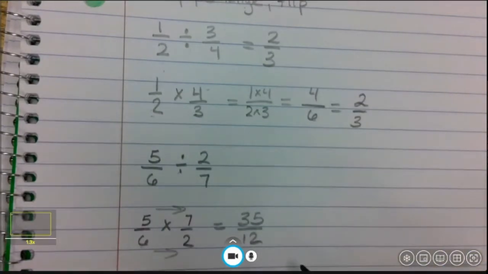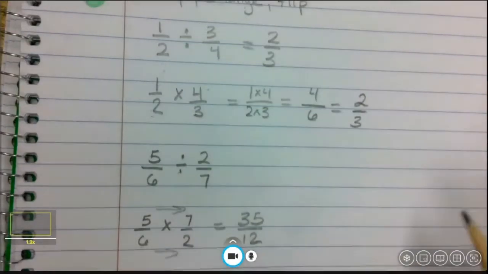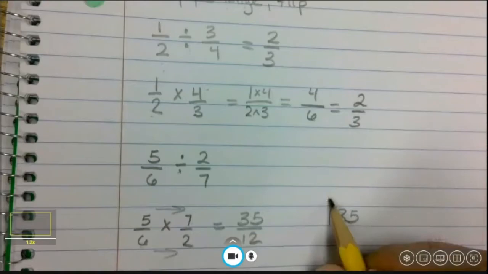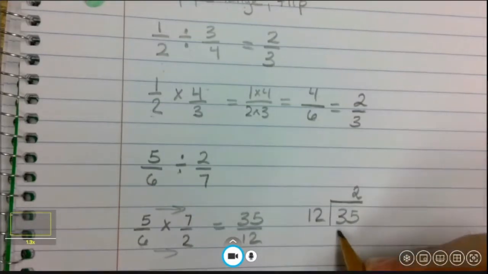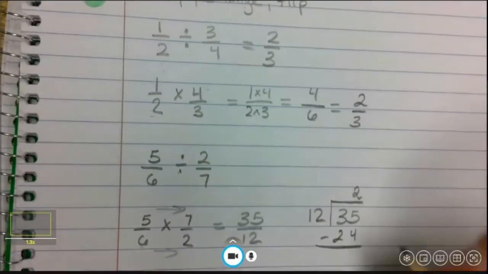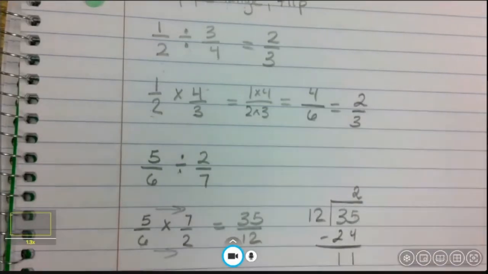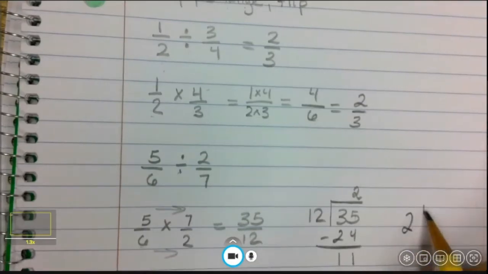Right now, we do have something we do. Let's go ahead and do that. So let's go 35 divided by 12, and let's see how many times that happens. So 12 goes into 35 twice. So 2 times 12 is 24. Subtract that, you get 11. So you get a remainder of 11. So that would be a mixed number of 2 and 11 twelfths.